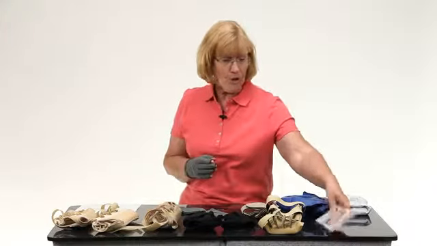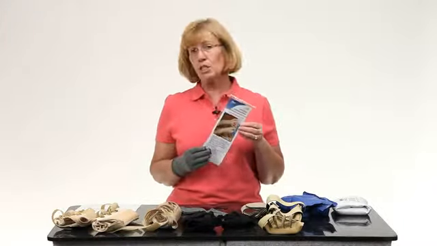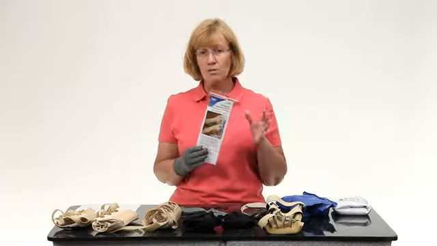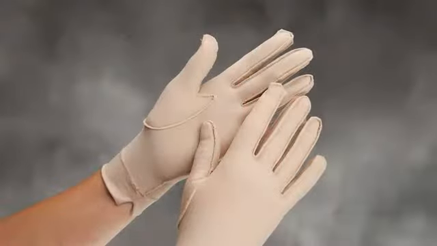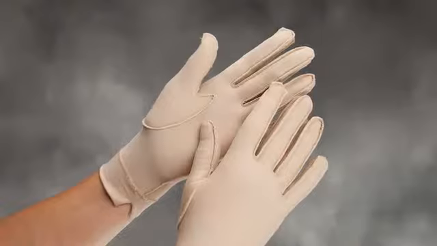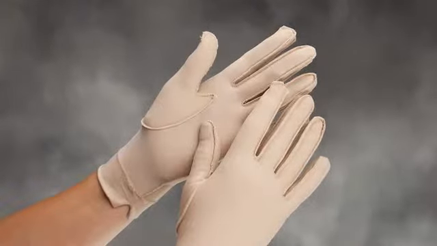We also do have the Norco therapeutic compression gloves that work really well also. Again, they give light compression to the hand. We have the tipless and we have the full finger one also.